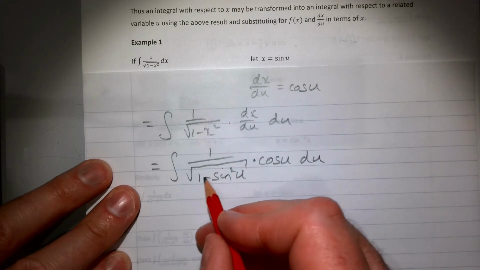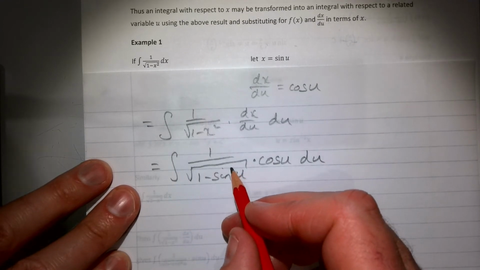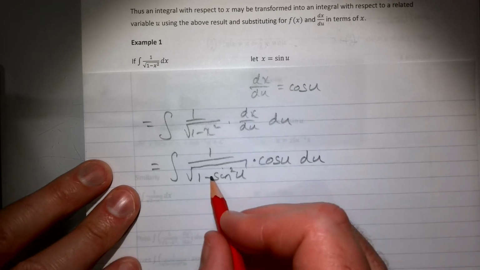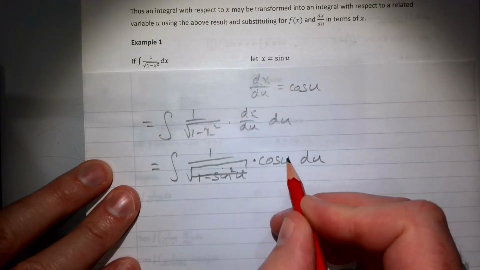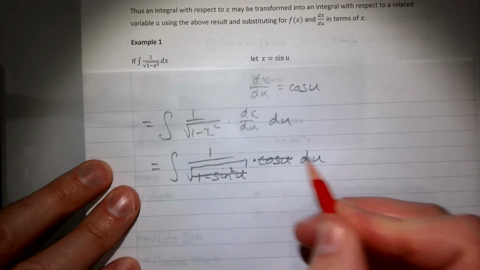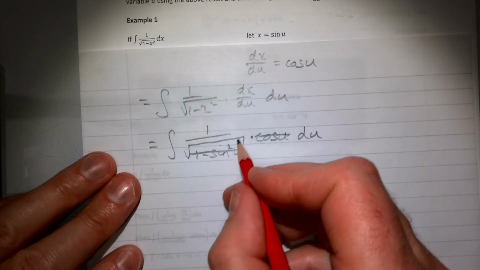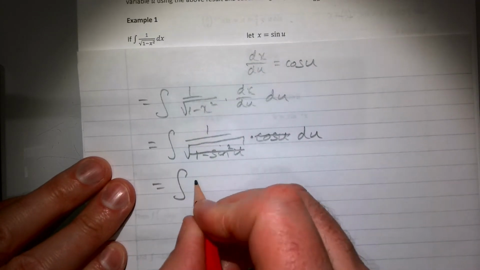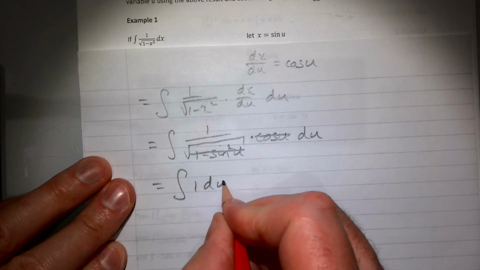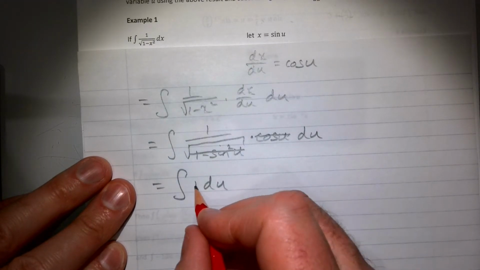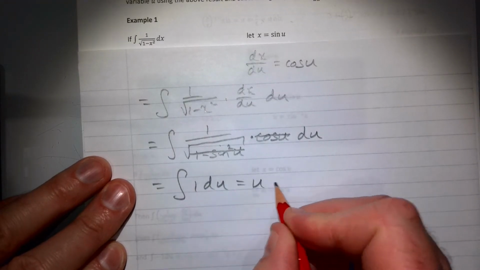The square root of 1 minus sine squared u and cos u are going to cancel. So all we have to integrate is the integral of 1 du. If you integrate 1, you get u.